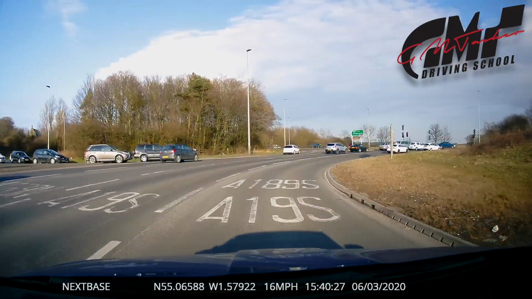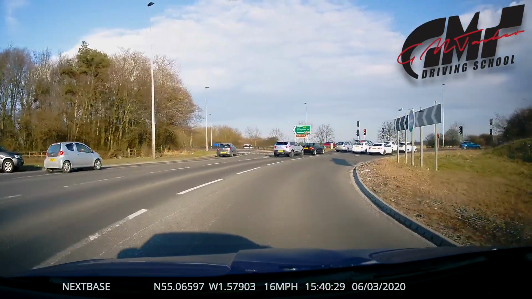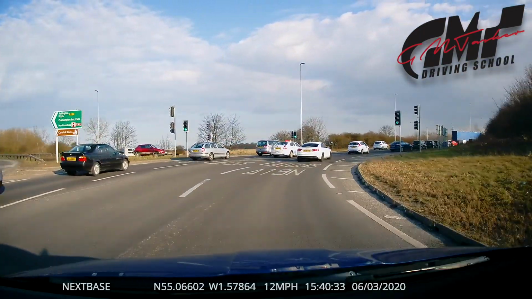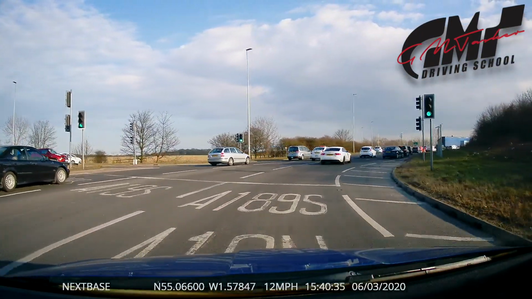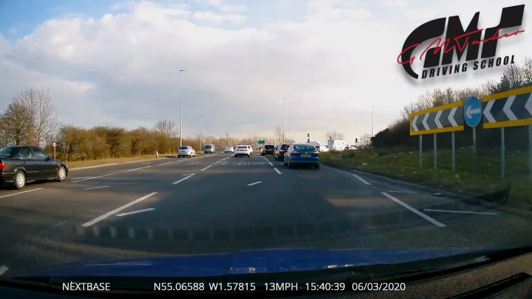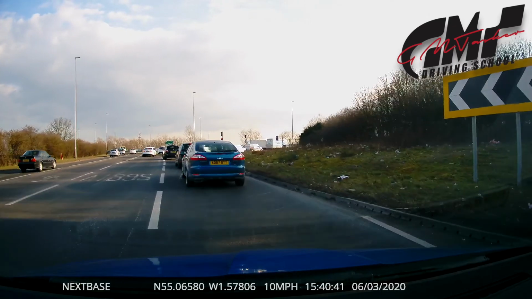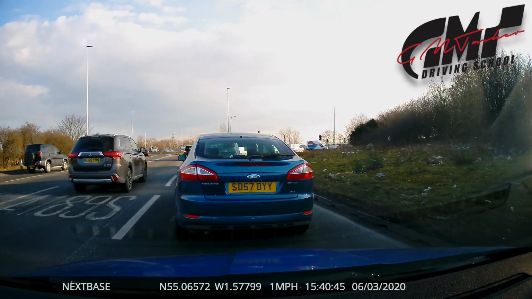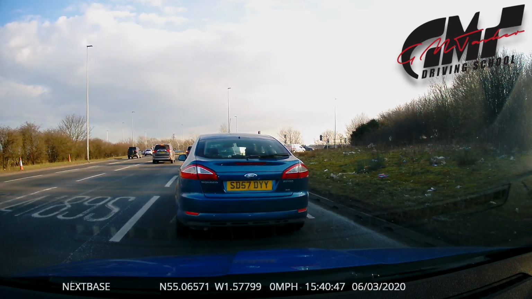I think at this point there was a test a long time ago. The examiner just got hold of the wheel and pulled them left, just to get them off the roundabout, because it didn't look like they were making any educated effort to get off this roundabout. But on this occasion, I hadn't said anything to the client. They were just going back around, and I was just happily seeing what was going on.